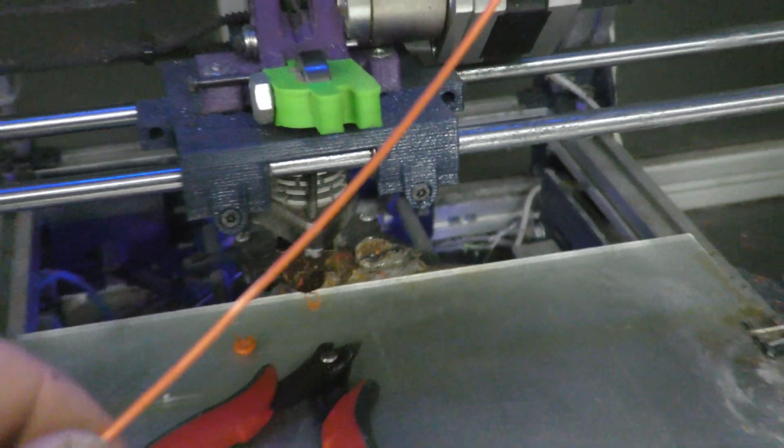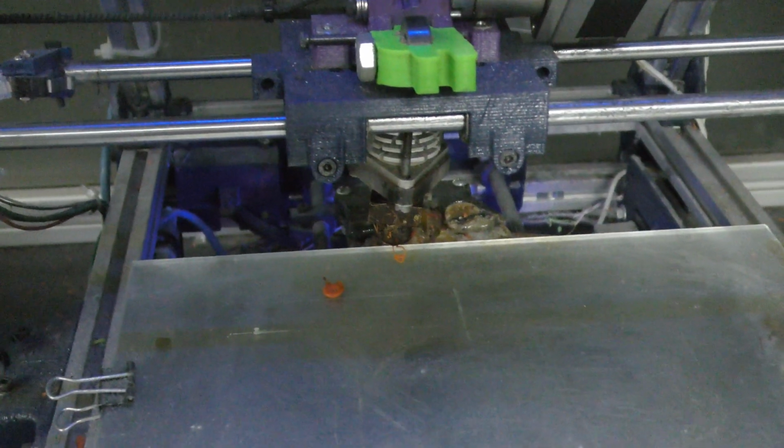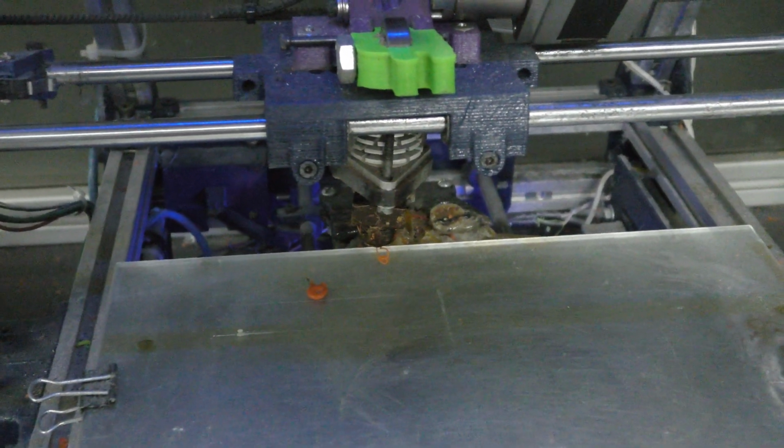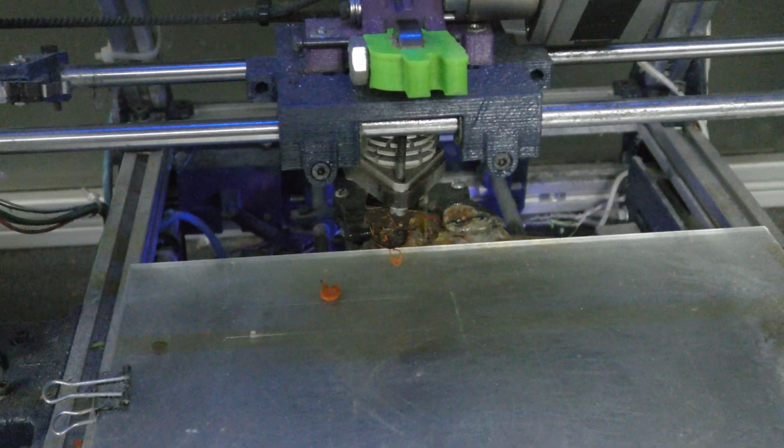Alright, so what we do is now cut the filament so it's flush with a pair of cutters, same cutters that you saw before that I cut the goober off with.